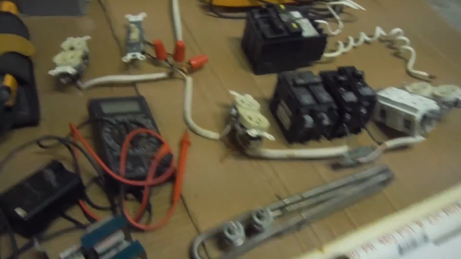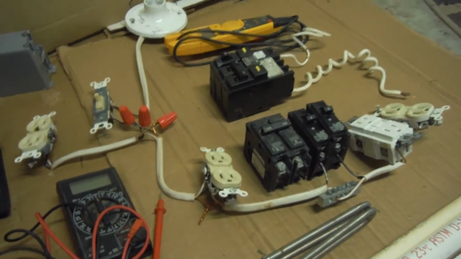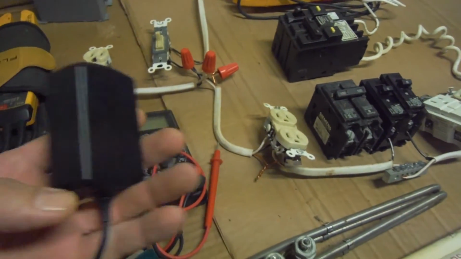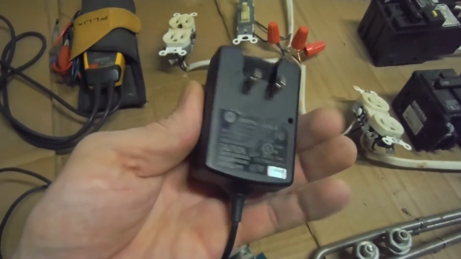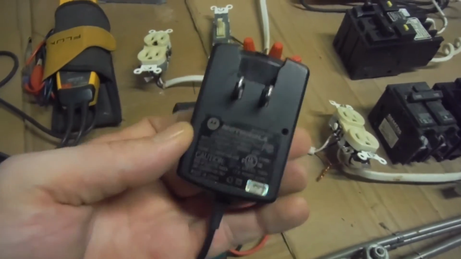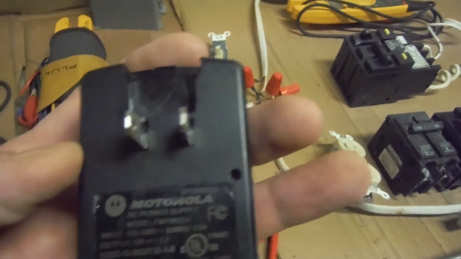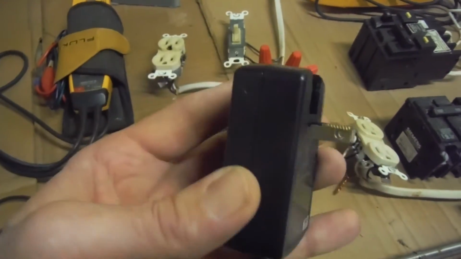One other thing that I wanted to jump into real quick is transformers, and I always thought these were magical devices. I had no clue they were this dumb. But transformer, everything's got a transformer. Your phone, everything. This is a transformer right here. It comes in at 120 volt and goes out at 12. It was for my tablet.